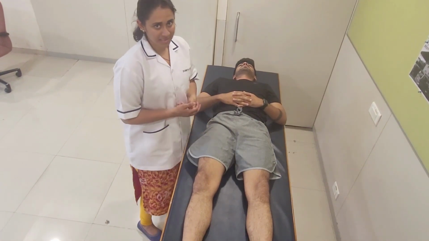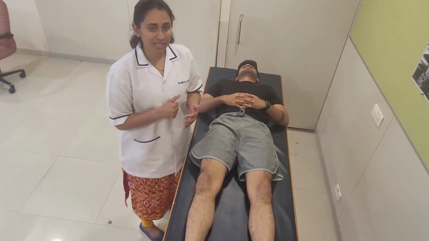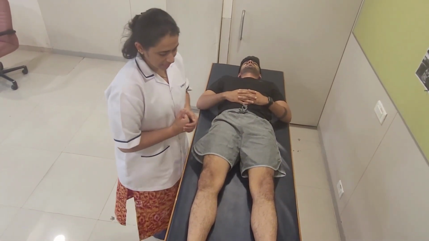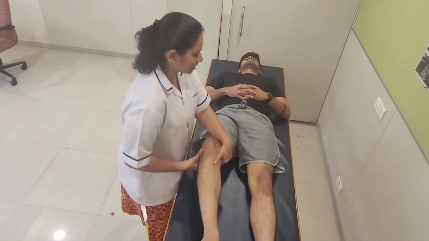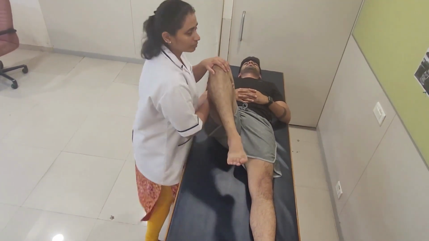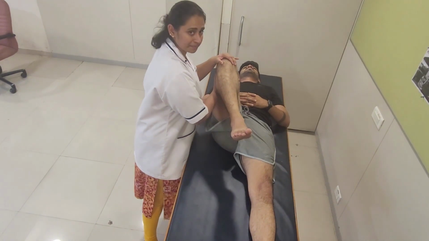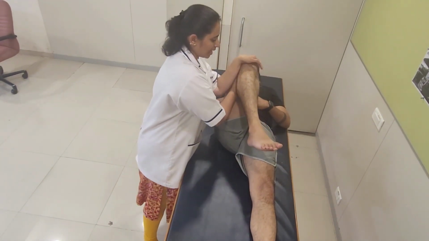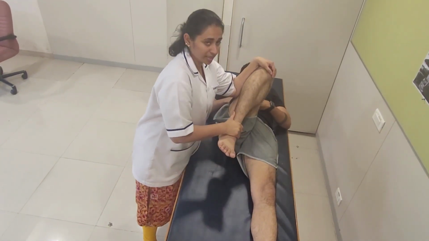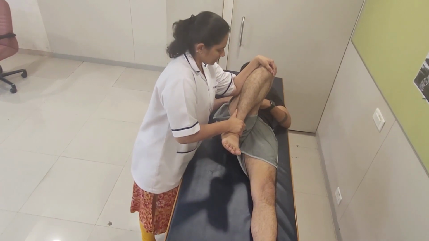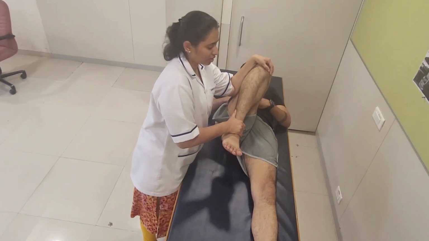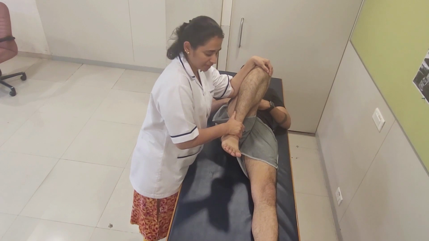The next test is called the flexion adduction internal rotation test. In this, the therapist passively takes the hip into flexion, into adduction, and then it is maintained in internal rotation. This is going to create a lot of stress on the anterior part of the hip.